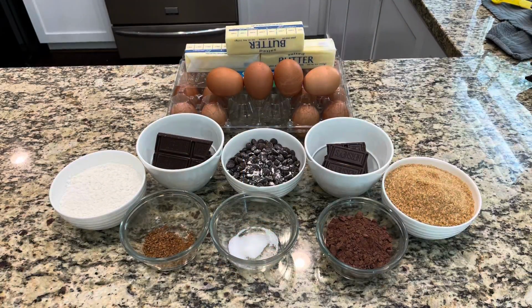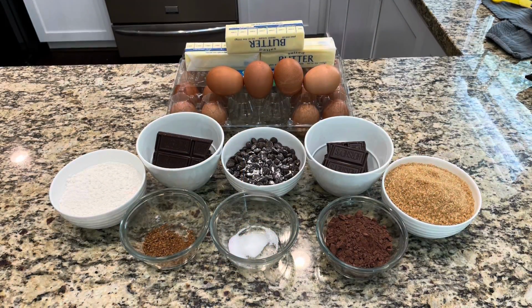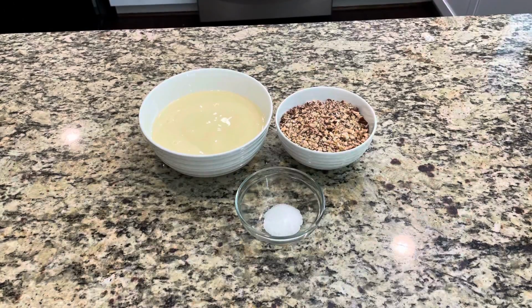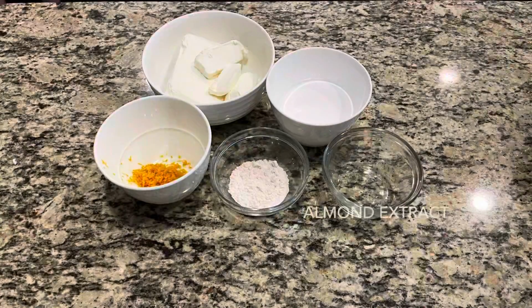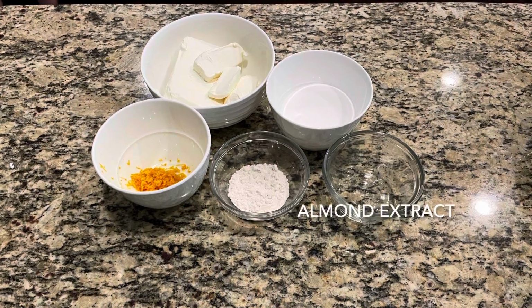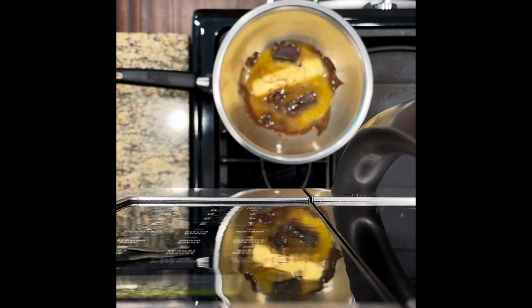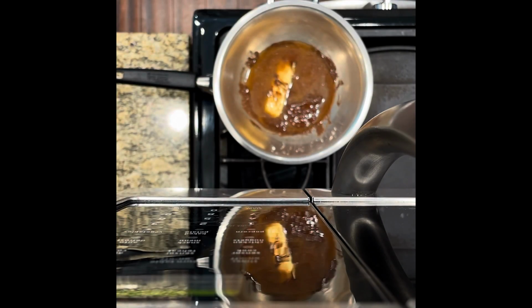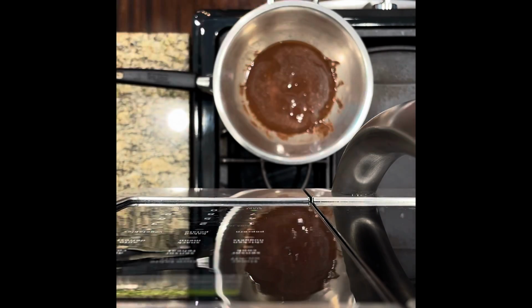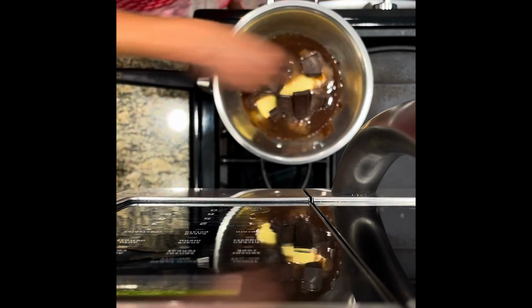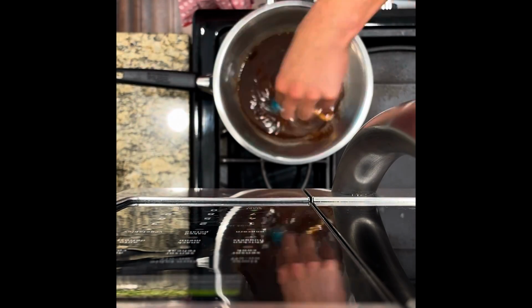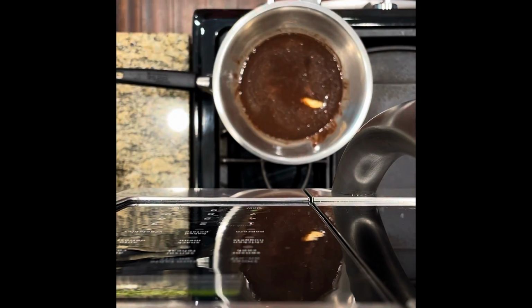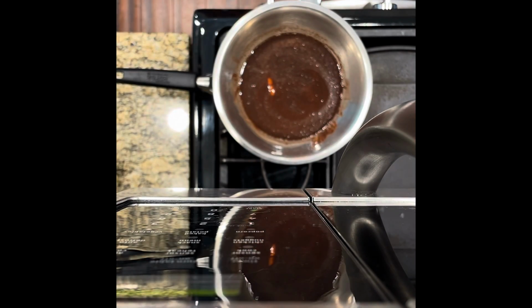Here are the ingredients for each layer, prepared and measured out. Our first step in making the brownie is to make the brownie base. I will be adding the butter and the chocolate pieces into a small saucepan and melting over gentle heat. To melt it, I'll be using the double boiler method to prevent burning the chocolate. I will keep stirring until the solution is completely liquid.